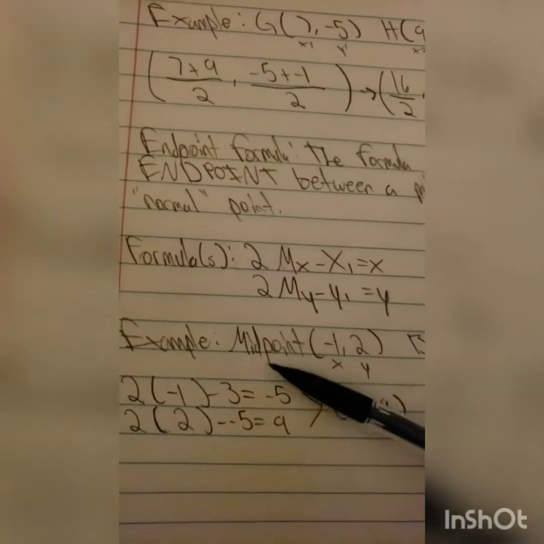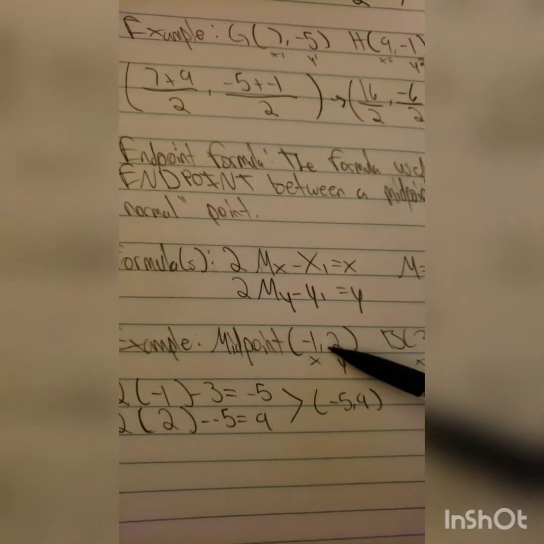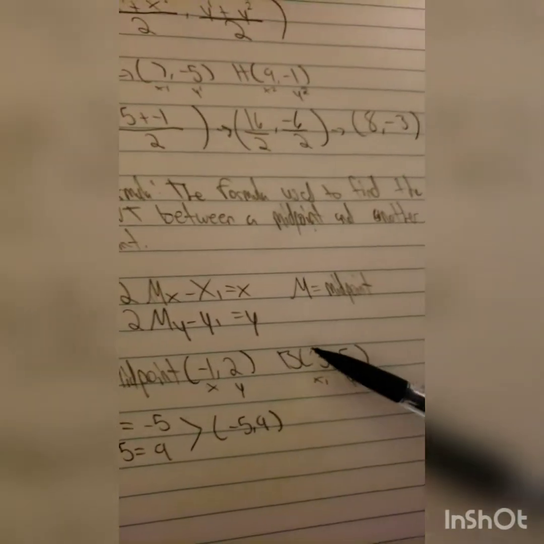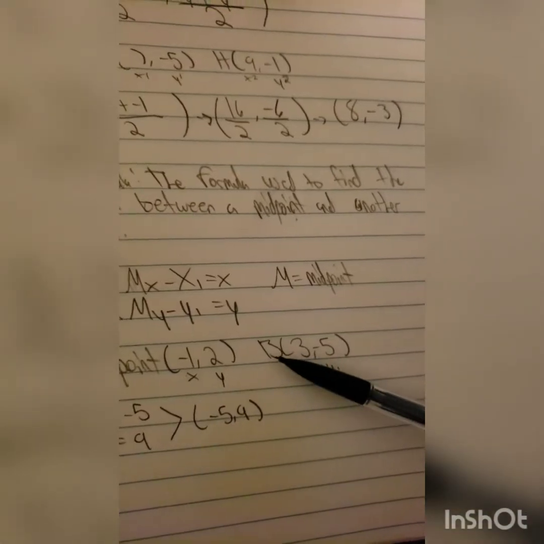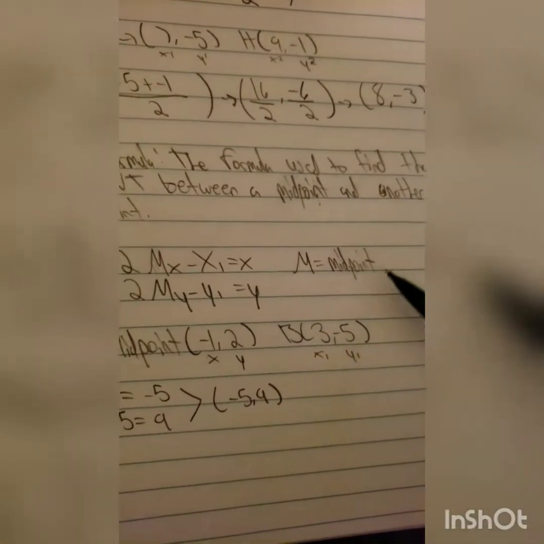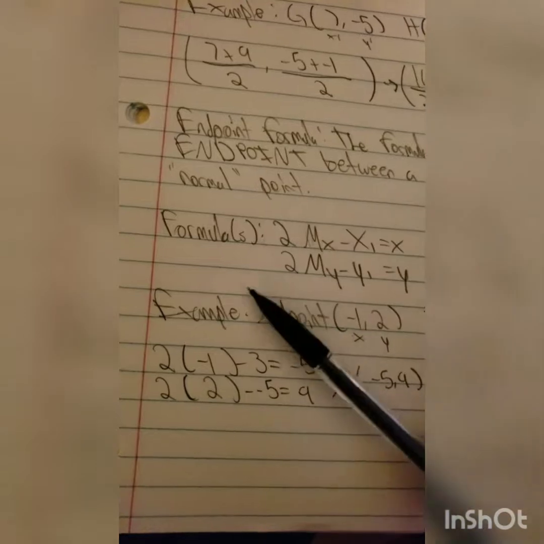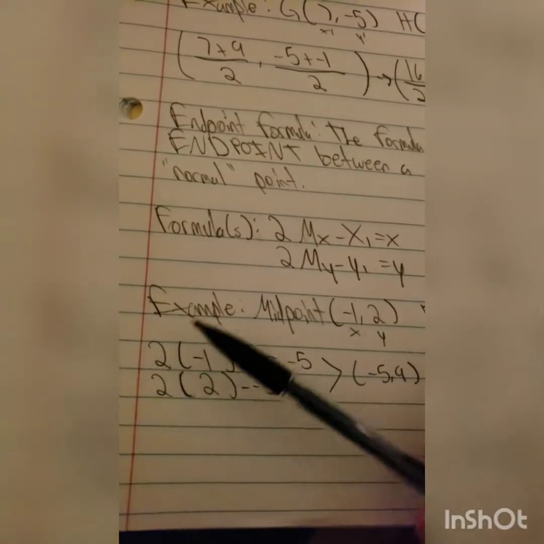So the example here would be your midpoint is negative 1 and 2. And then your normal point would be 3 and negative 5. So you input that. The 2 stays here.